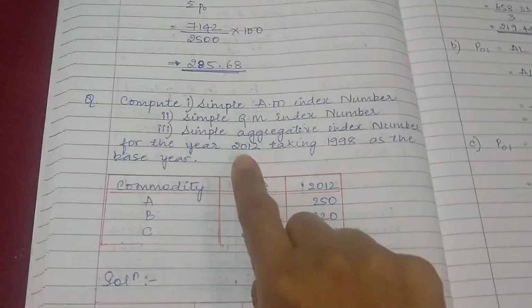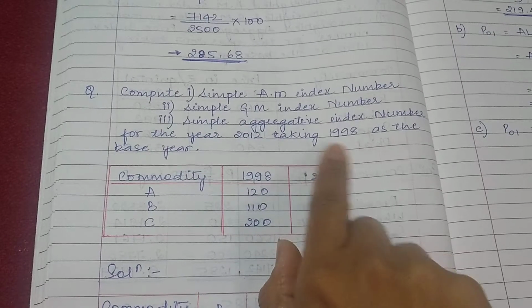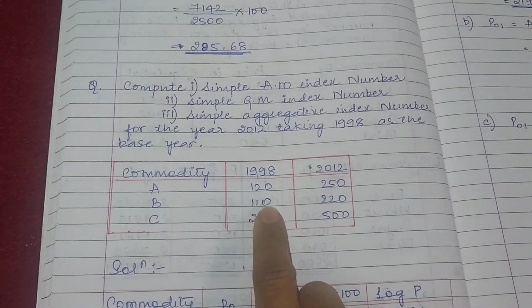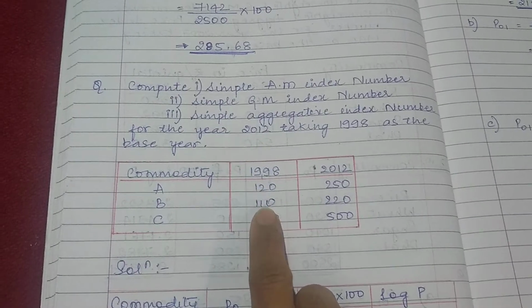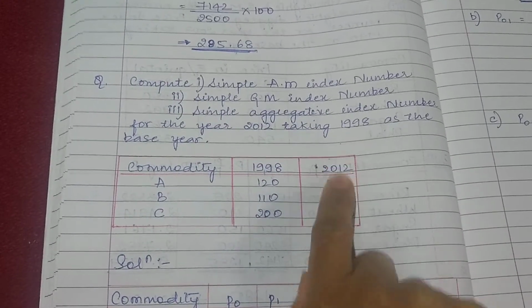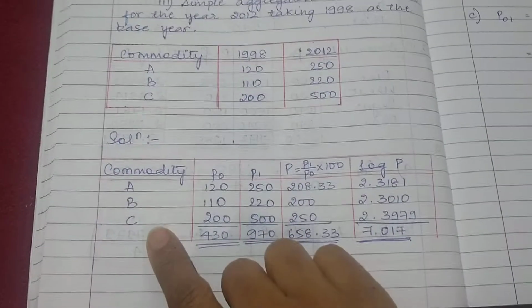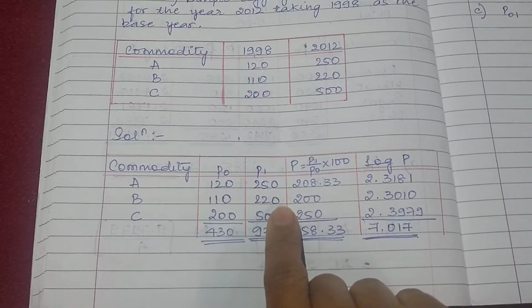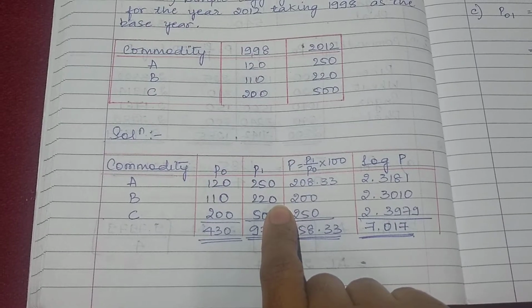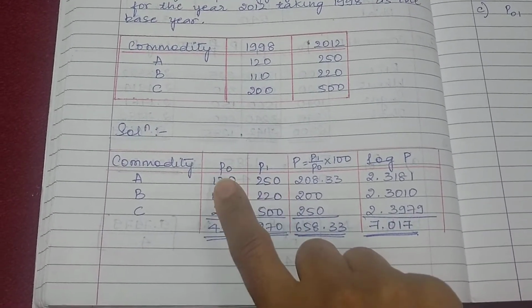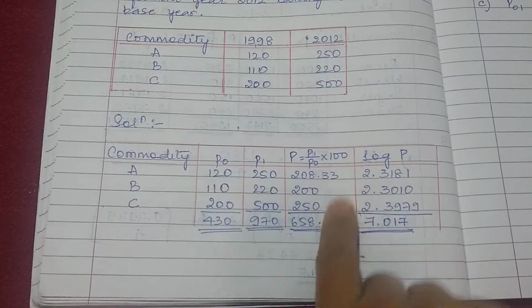Okay. So what they are telling you is you have to take 1998 as the base year, so it is denoted by P0. This will be the current year, so this will be denoted by P1. Okay. The same way commodity, that is P0, P1. To calculate your capital letter P, you have to find out P1 divided by P0 into 100. You will take the total.